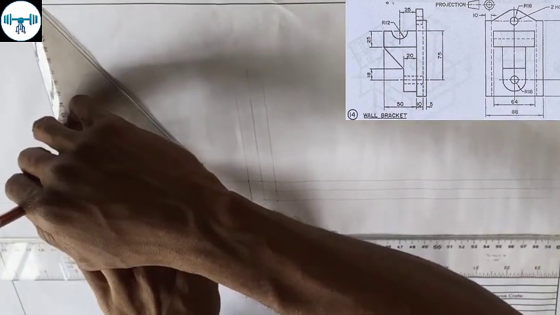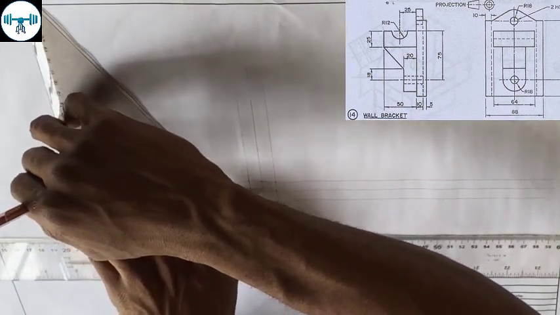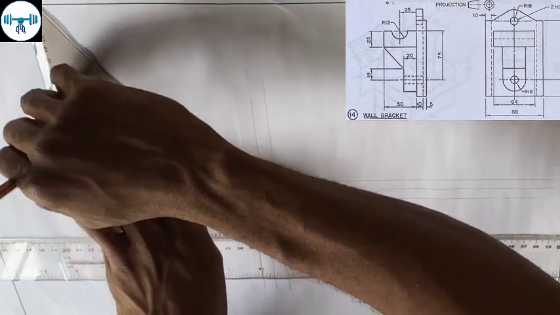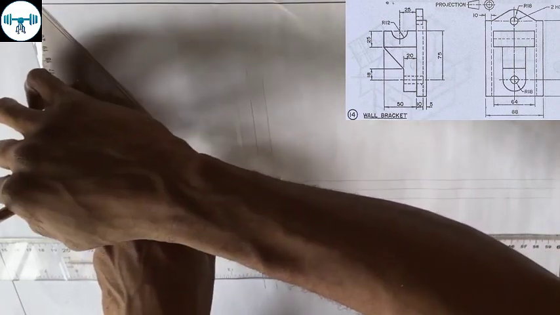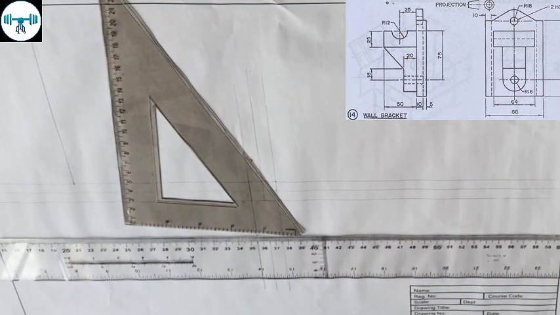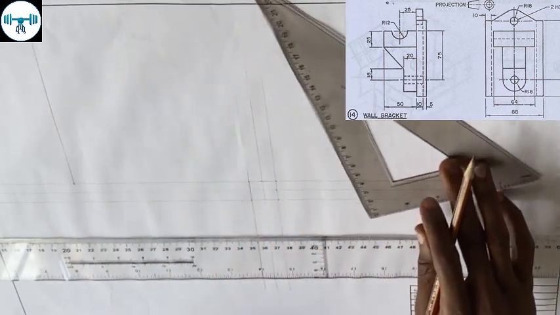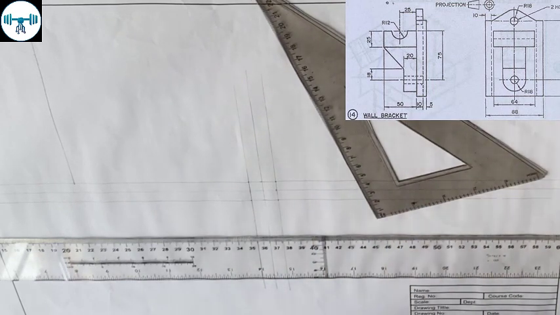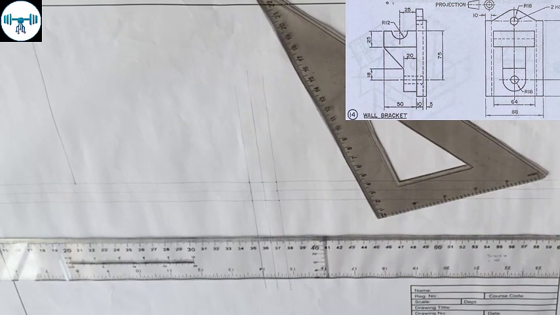So I'm starting with my first view. I'm changing the orientation so that it's going to permit me to project other views, so that it will allow us to project another view from it. That's why we are changing the orientation. So that's that base dimension.